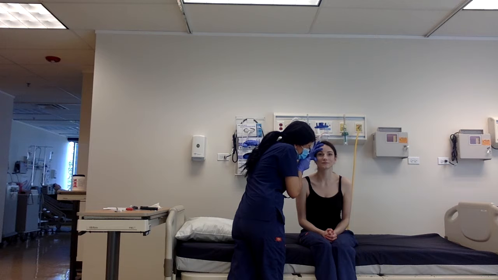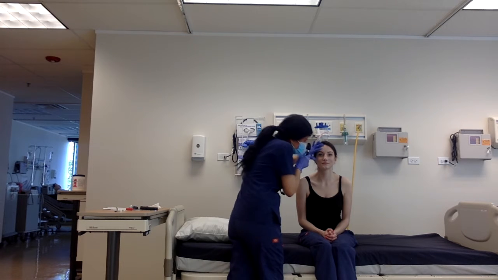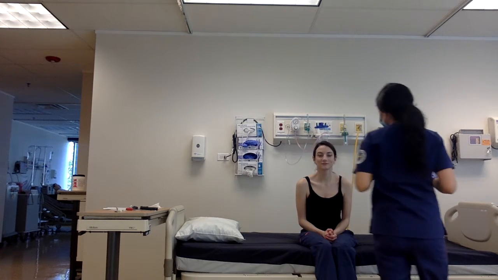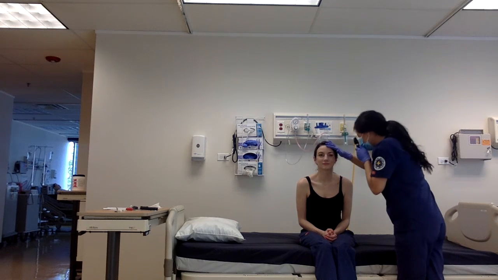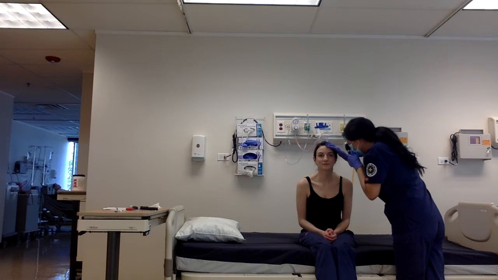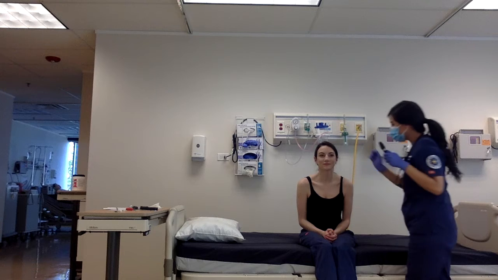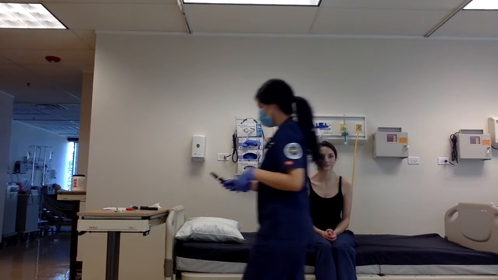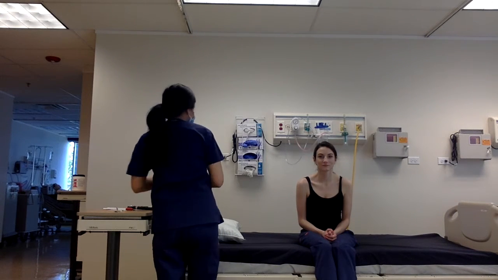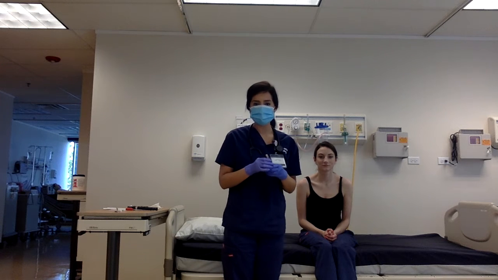I can see the optic disc and physiological cup. Okay, now the other ear, I can see her red reflex, optic disc, and physiological cup. All right. Then we're continuing with the visual exam.